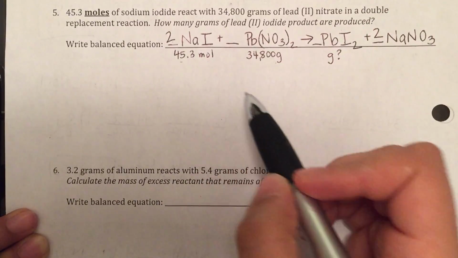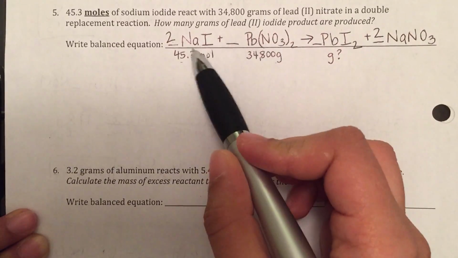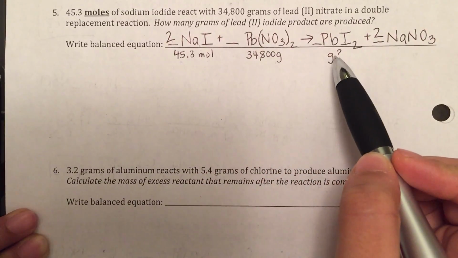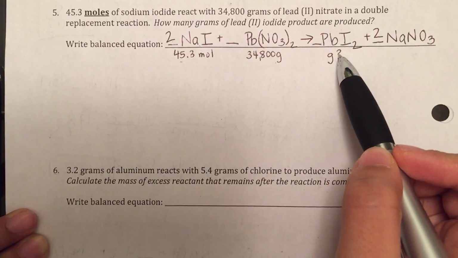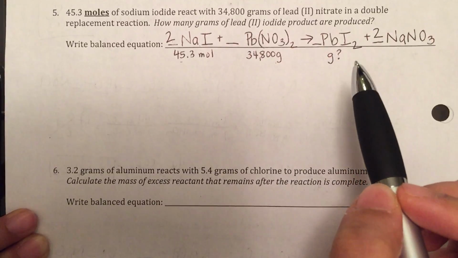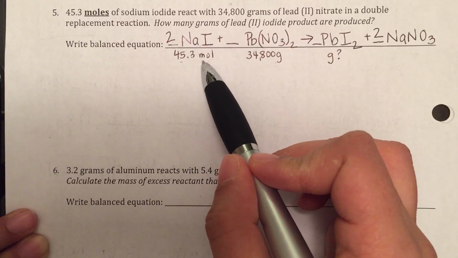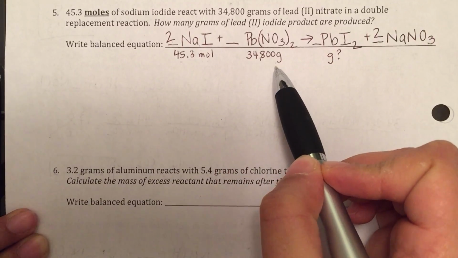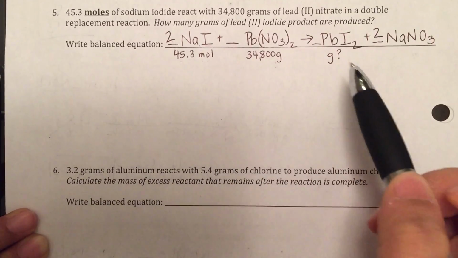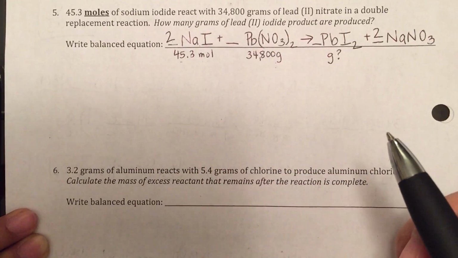So we do the same thing that we've constantly been doing. We're comparing our 2 reactants and figuring out who's going to make less product. And that's going to be our answer, whoever makes less, because that's our limiting reactant. But notice that since one's in moles and the other one's in grams, the conversions are going to look slightly different. So we're going to start with sodium iodide.